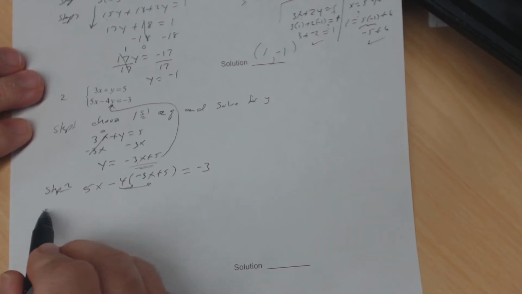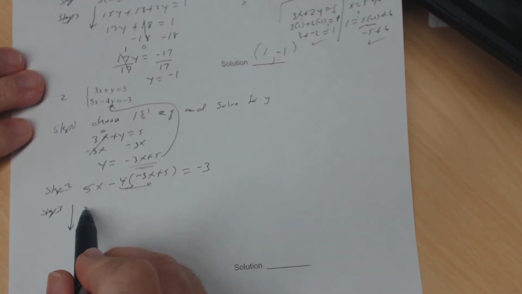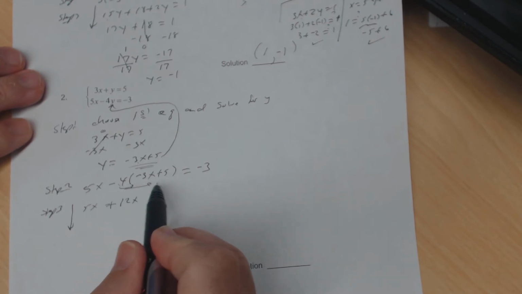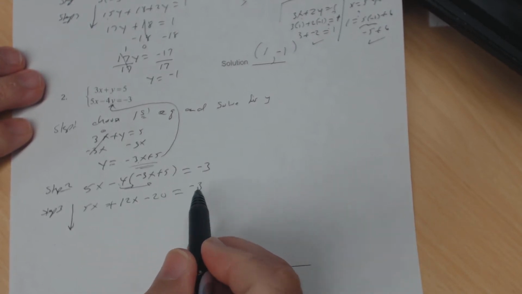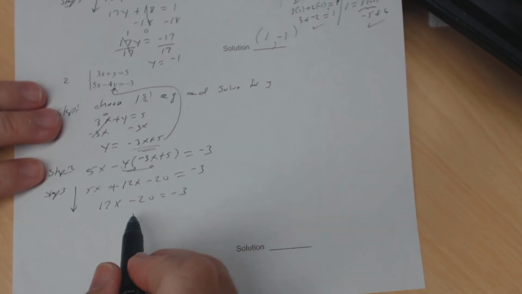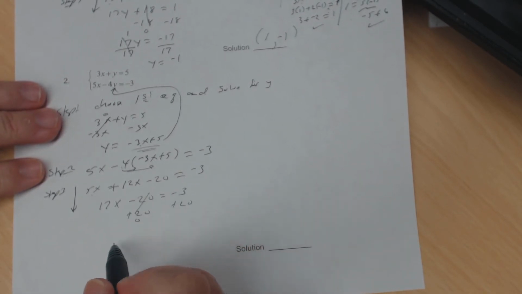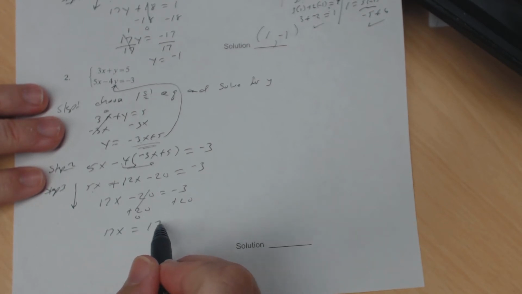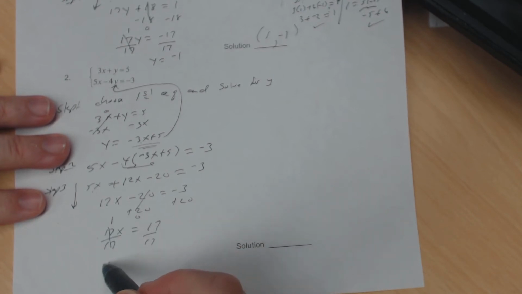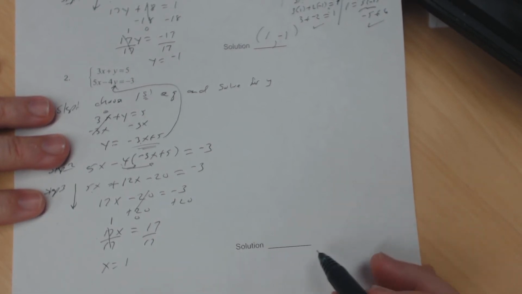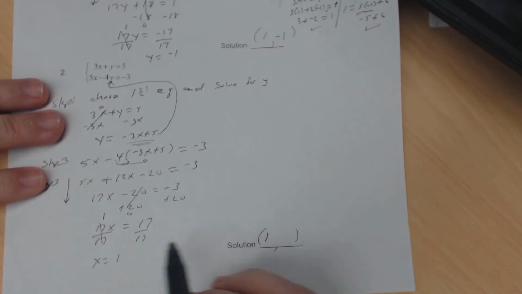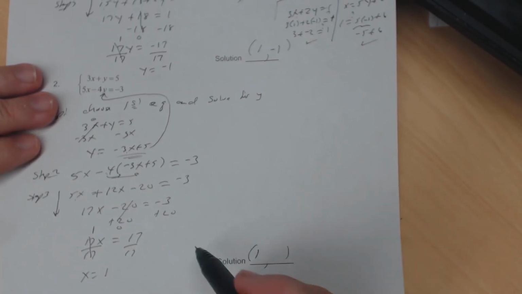Okay, now distributing. Now remember, step 3 is to solve. So I get 5x minus a negative 4 times a negative 3x, which is a positive 12x. A negative 4 times a positive 5 is a negative 20, and that's going to equal negative 3. Combine like terms, 5x plus 12x is 17x, minus 20 equals negative 3. Adding 20 to both sides, combine like terms, I get 17x is equal to positive 17. Divide both sides by 17. Reducing, 1 times x is x, and 17 divided by 17 is 1. So what I've done is I found the x-coordinate of my solution. So make sure you put that x equals 1 as the x-coordinate.